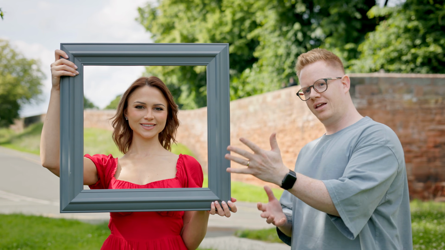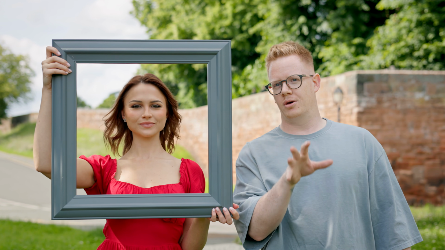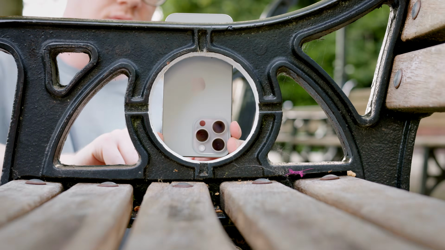Framing is a highly effective technique for creating engaging iPhone photos. But I'm not talking about this type of framing. I'm talking about using natural elements within a scene to divert your viewer's attention and keep it there. And it can also create a sense of depth.